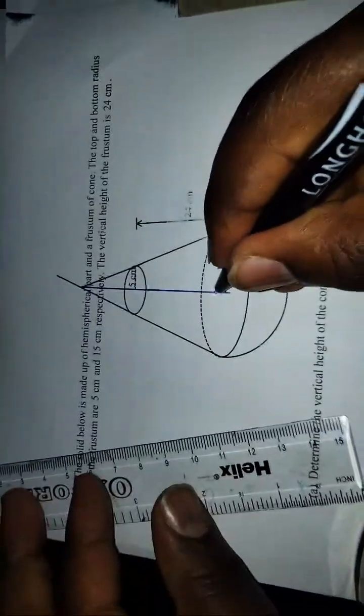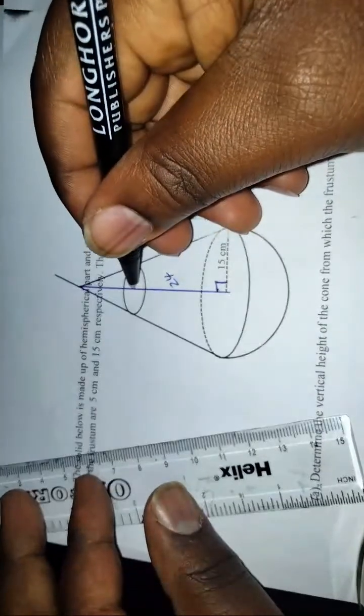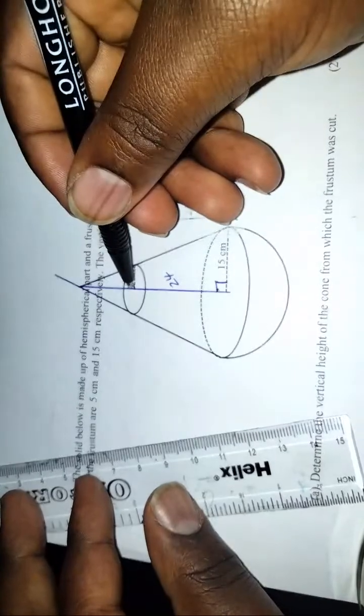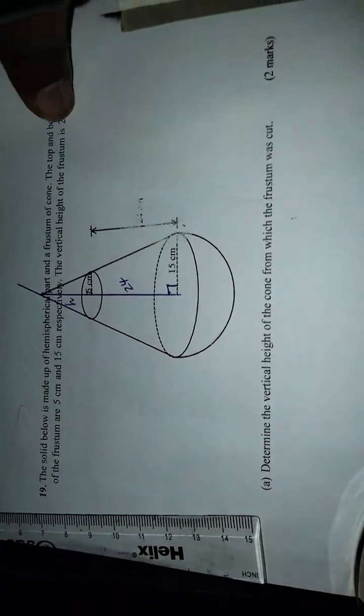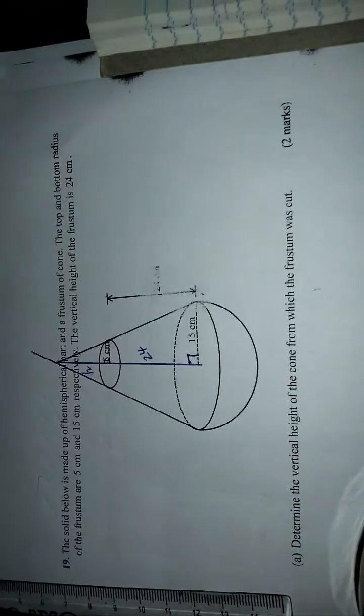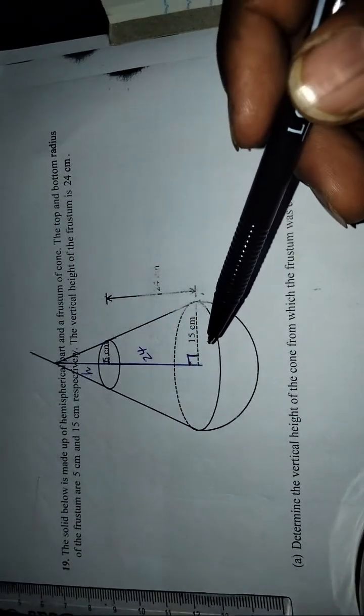Now this one should tell you that we have the 24 centimeters here, the vertical height, and the smaller height which was cut is unknown. So we can determine it first of all before we get the original height. Therefore, we're going to use similarities and enlargements, whereby we will say the ratio of the radii, 15 and 5, should give us the same ratio as the heights because they are both lengths.